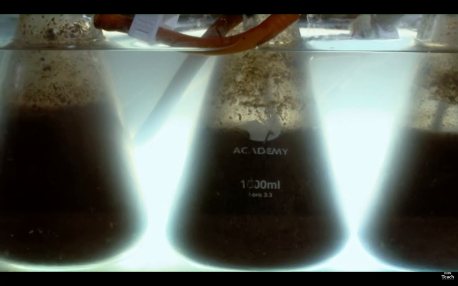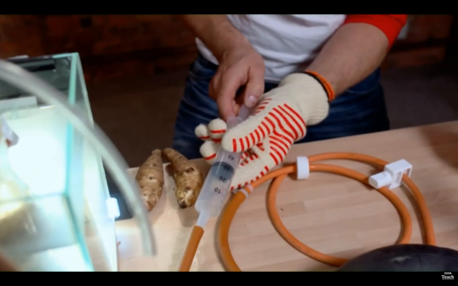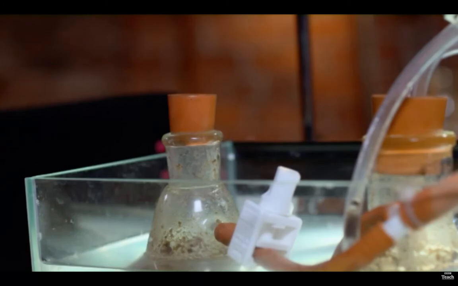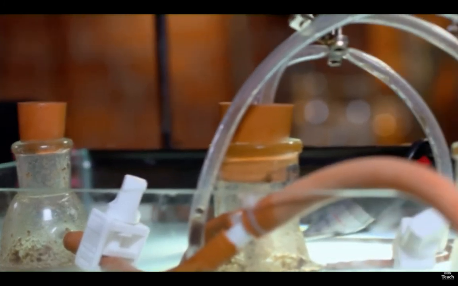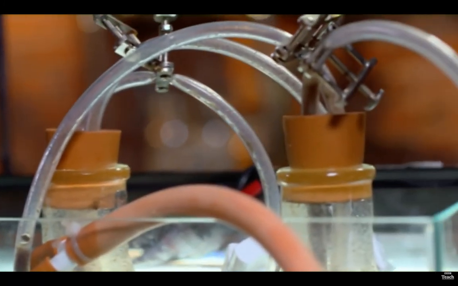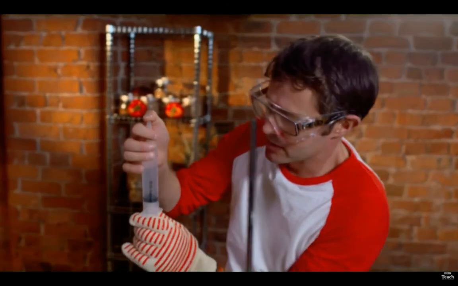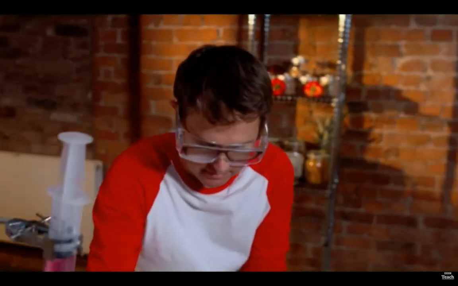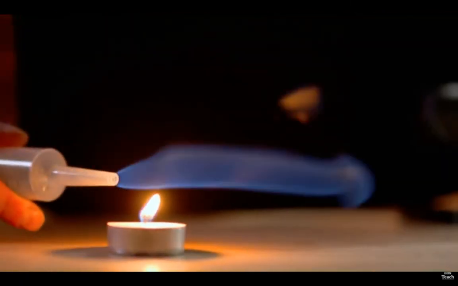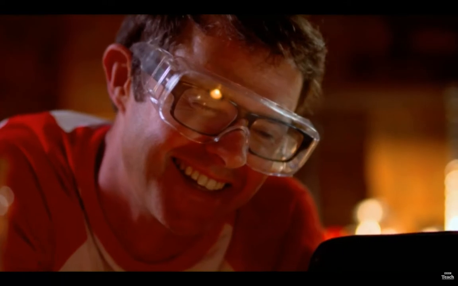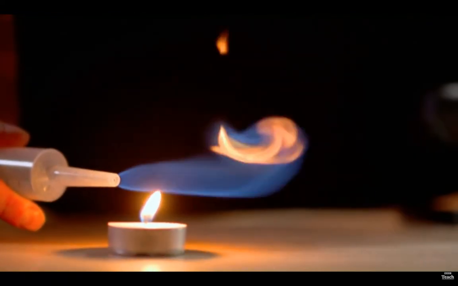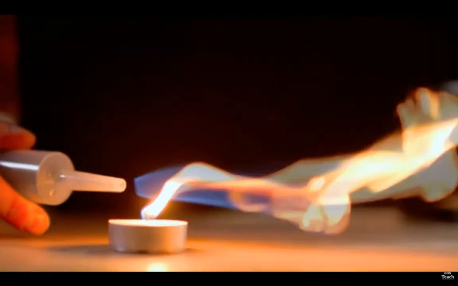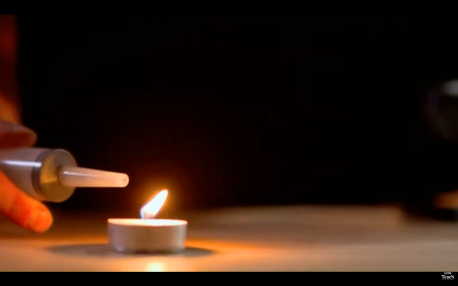The bubbles are, of course, gas, which I'm collecting through these tubes. It's a mix of gases, but the main ones are hydrogen and methane, which are flammable. What I'm going to do is blow this over a naked flame and see what happens. Remember, this flame was produced by the gas created by bacteria feeding on fibre.